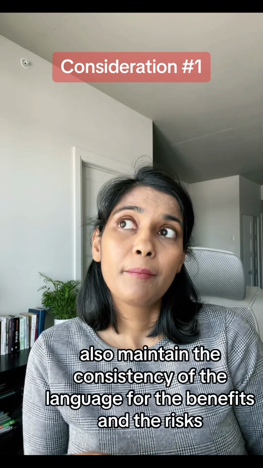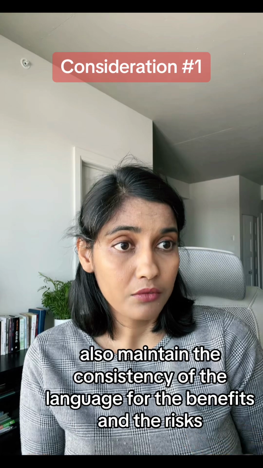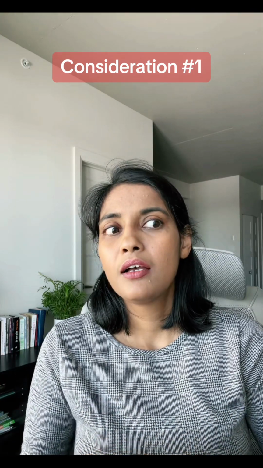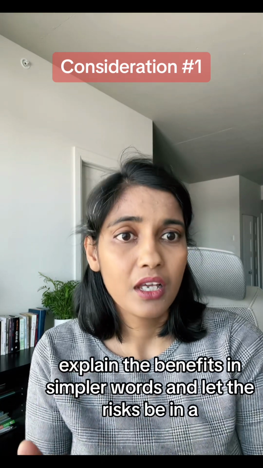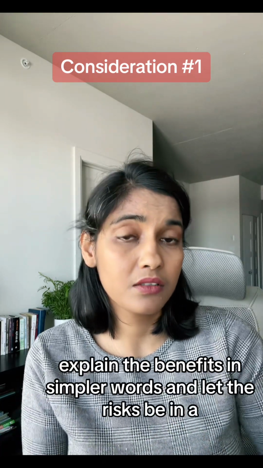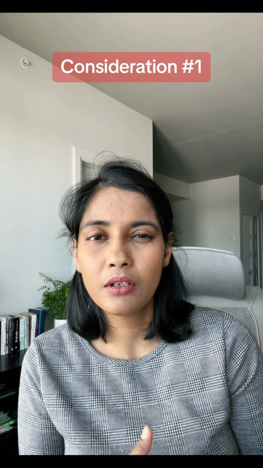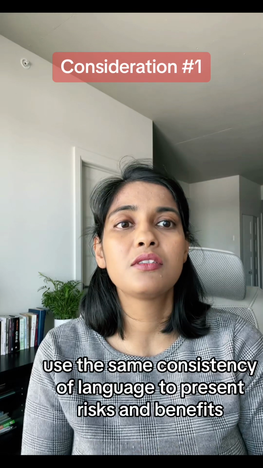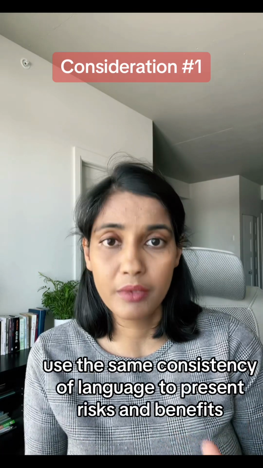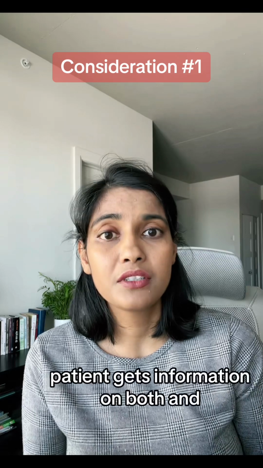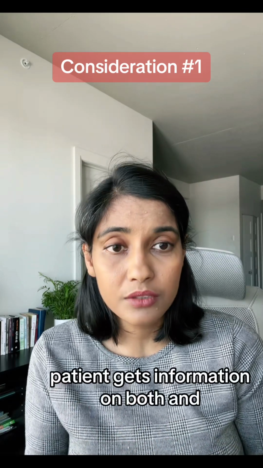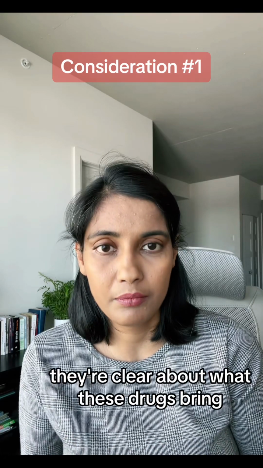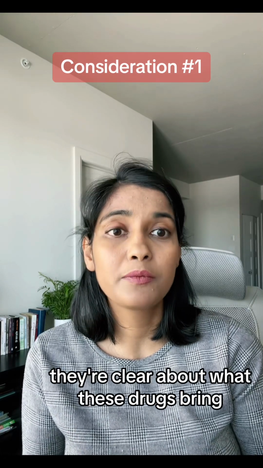Also, maintain the consistency of the language for the benefits and the risks. That means that you cannot explain the benefits in simpler words and let the risks be in words that consumers cannot understand. So use the same consistency of language to present risks and benefits so that there is a balance, the patient gets information on both, and also HCPs and consumers are clear about what these drugs bring.